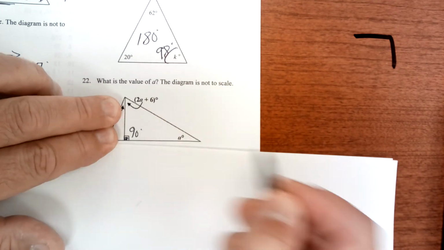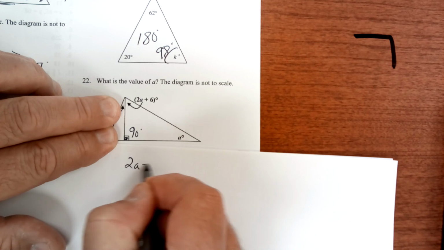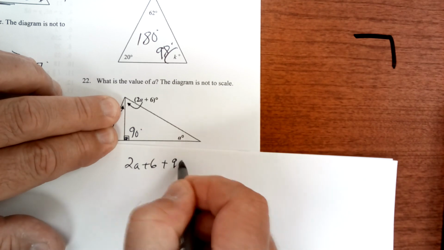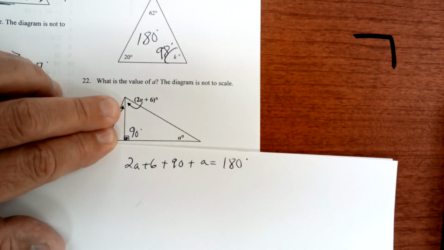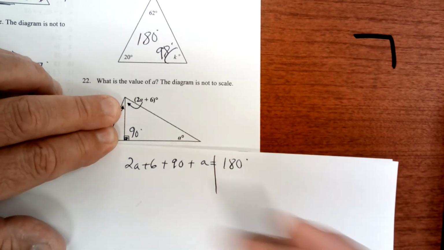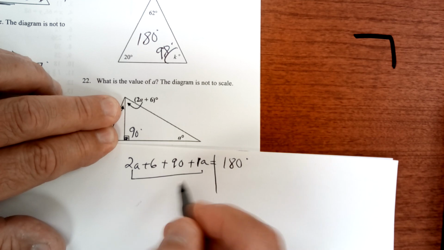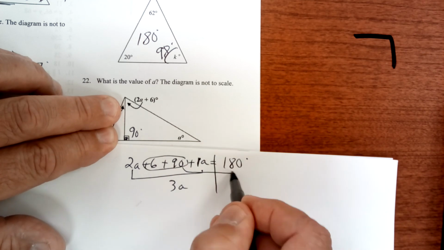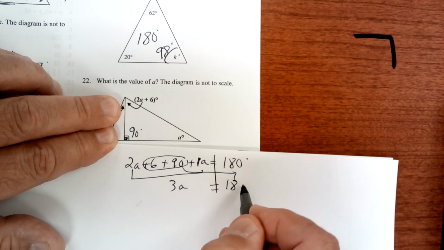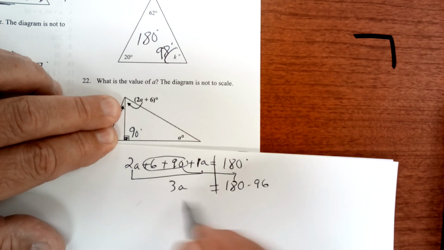So we're going to say 2A plus 6 plus 90 plus A is equal to 180 degrees. And if you work that out, you should get the answer. So this is going to be 3A. And then this is 96, but I'm going to move it over here. So 180 minus 96, and then you're going to divide by 3.